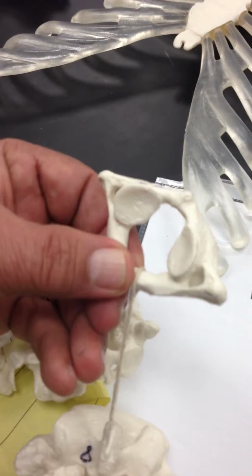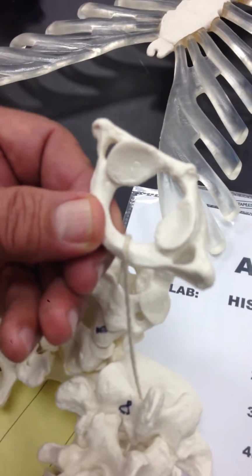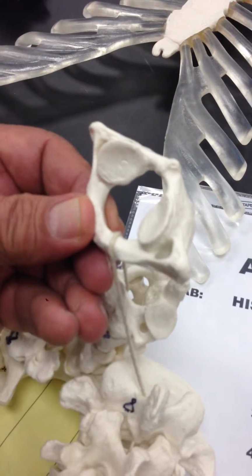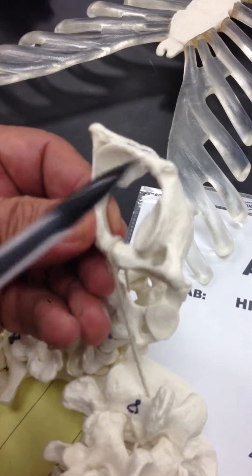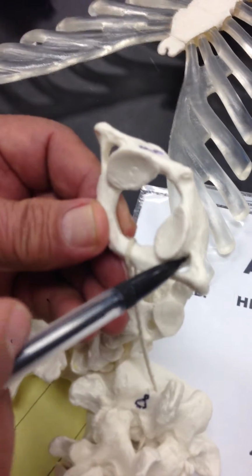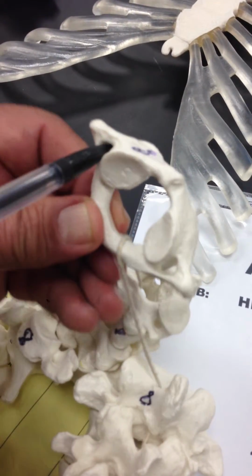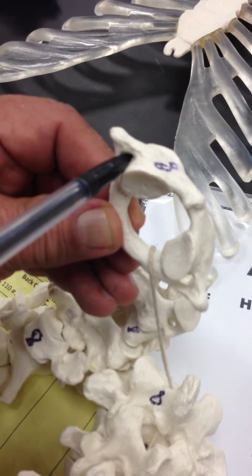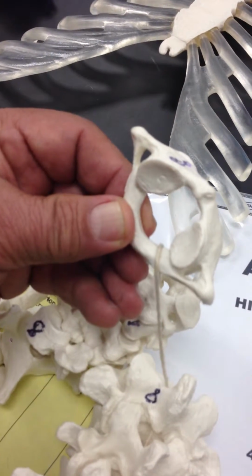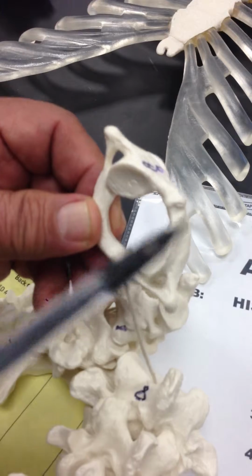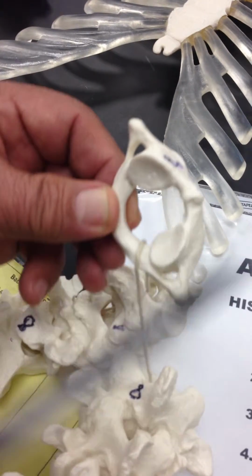Let's go for C1. Why is it atypical? Where is the body? There is no body. Where is the spine? There is no spine. But we still have the opening, the foramen transversarium, which is the opening for the artery going to the brain. Okay, that's C1. It has a name, it's called atlas.